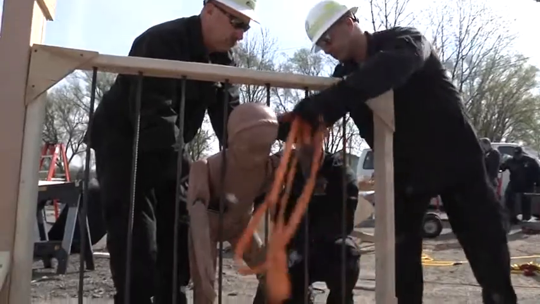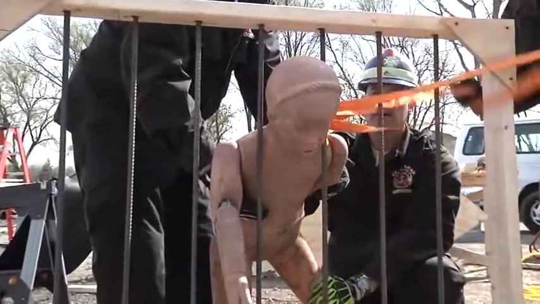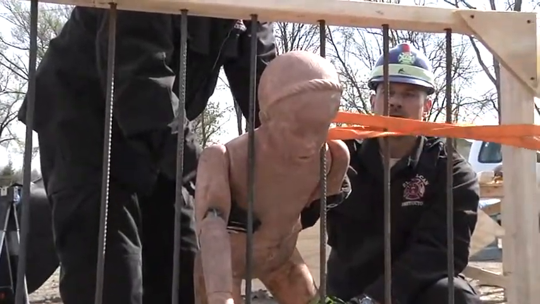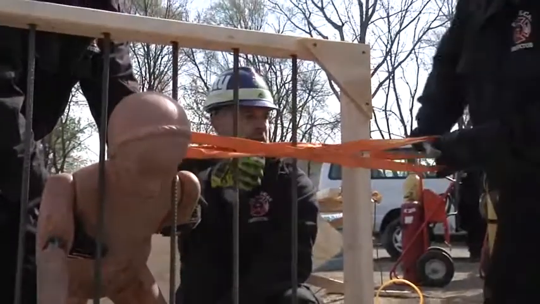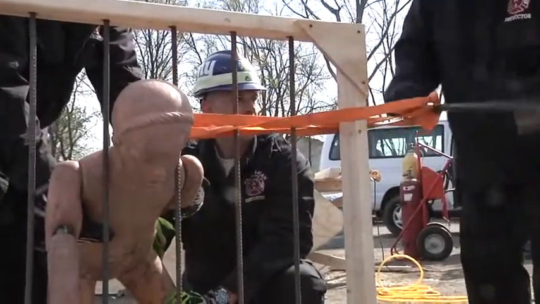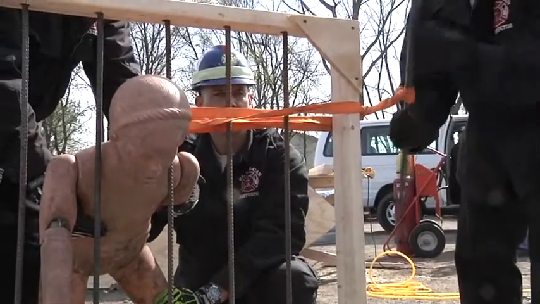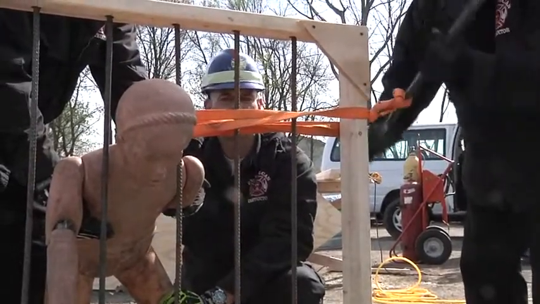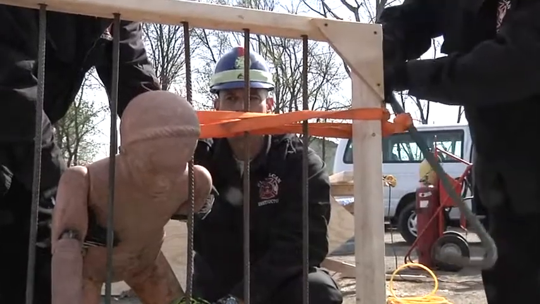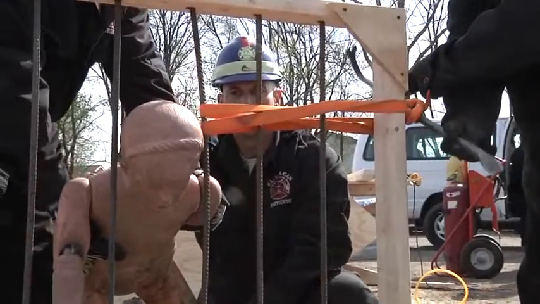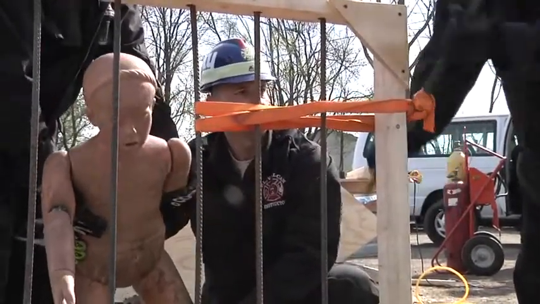Ed is going to take the webbing. Right. He's going to put it around the bar that we want to move. And by tightening like a tourniquet, he's going to create enough force here to spread the bar so that we can free the victim. A little more. You got it. And the victim is safely removed.